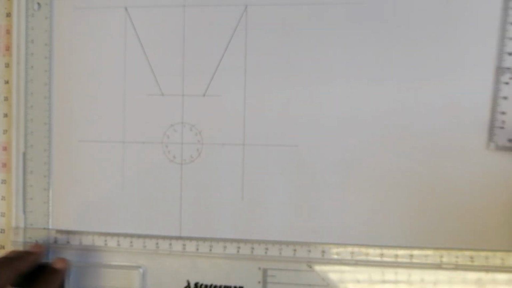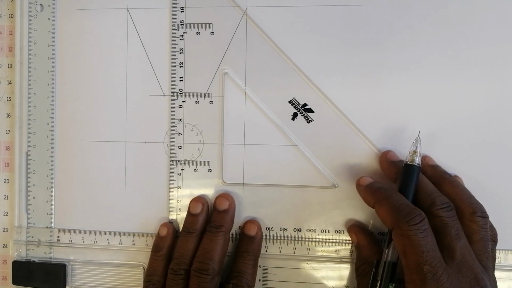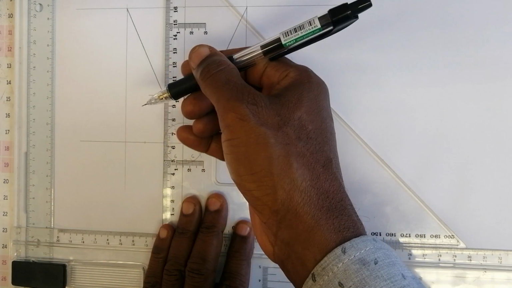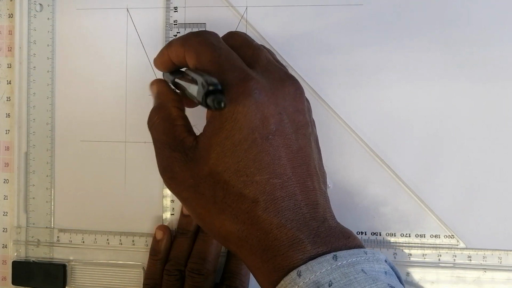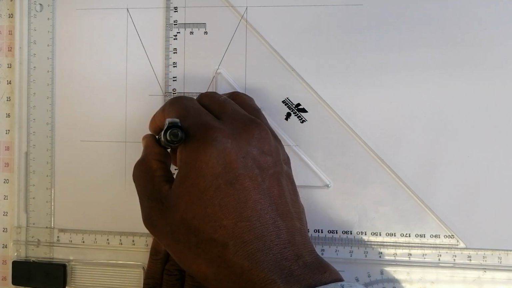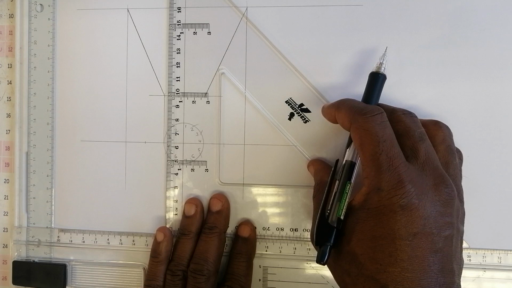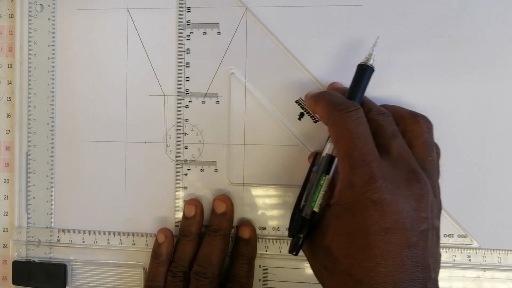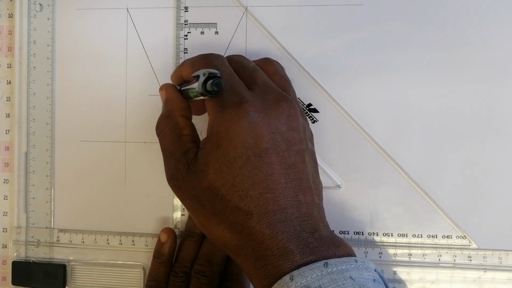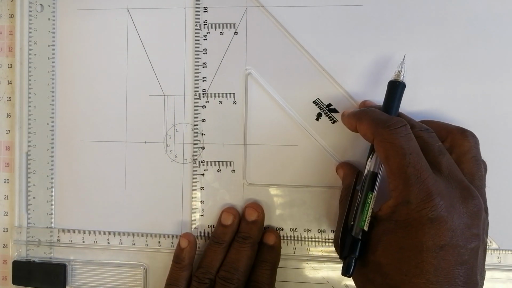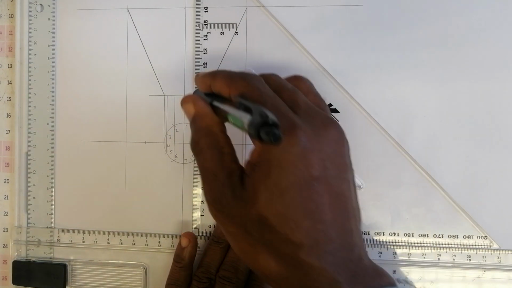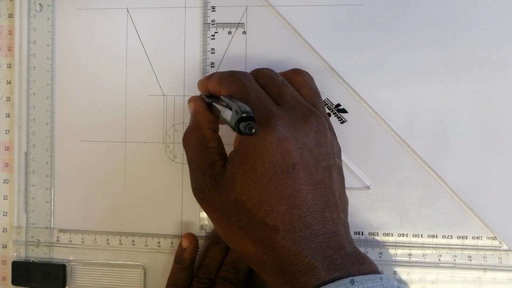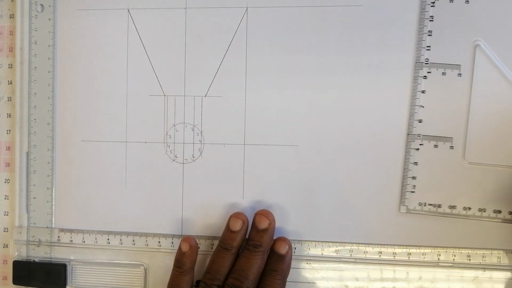Let's do the projections. Remember I said I wanted to subdivide in 12 so that we develop the full hopper.